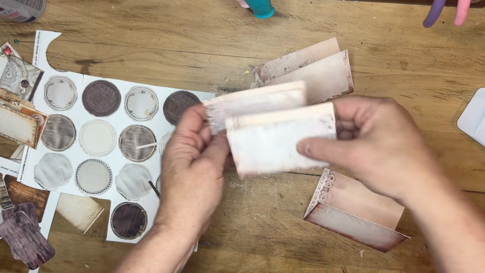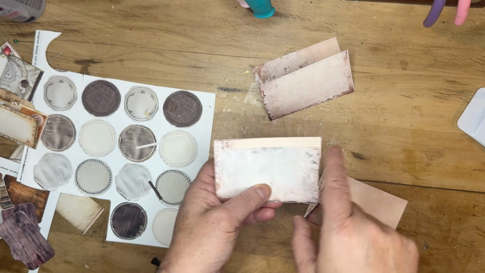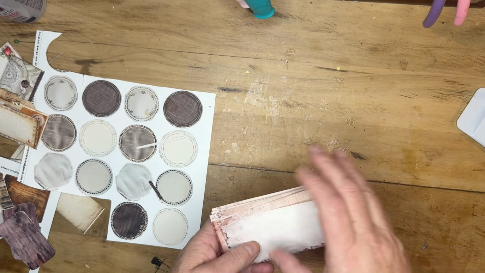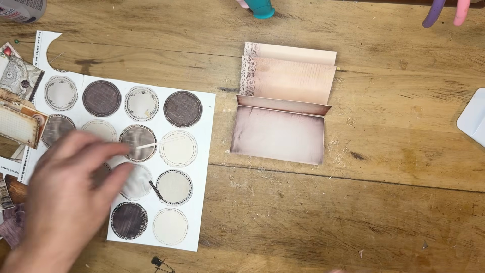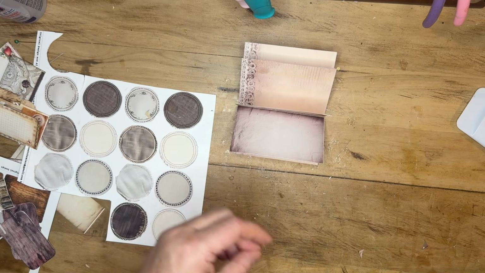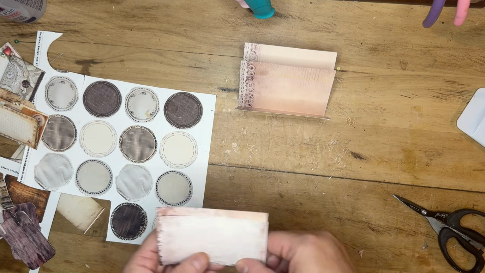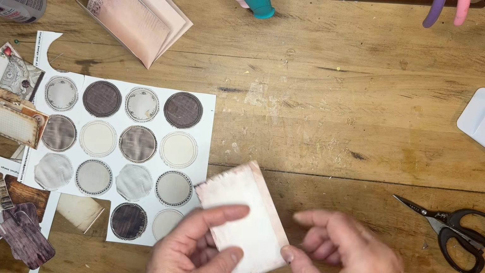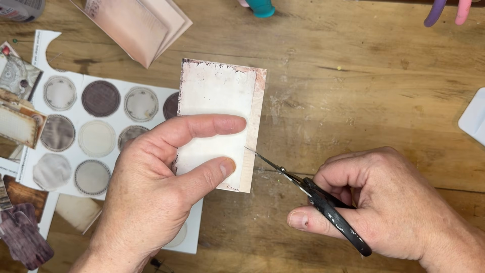Depending on if you're making a set or not, you'll want to decide where you would like to have your little tabs. I think we'll just do one here first. I'm just going to make the tab down at the bottom. Just decide the size that you'd like your tab.